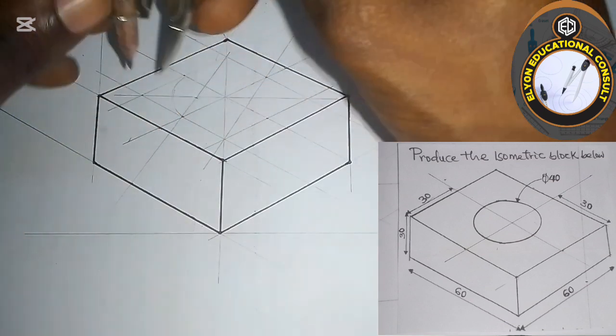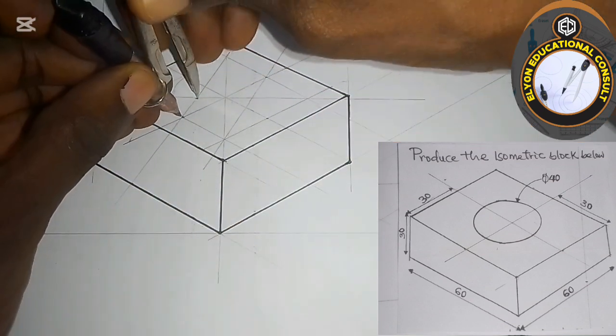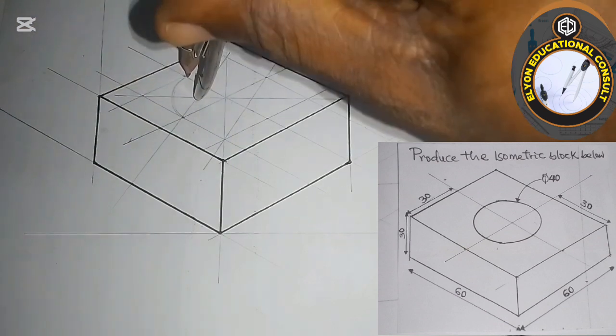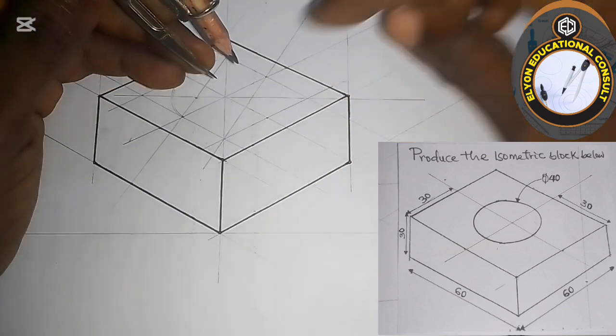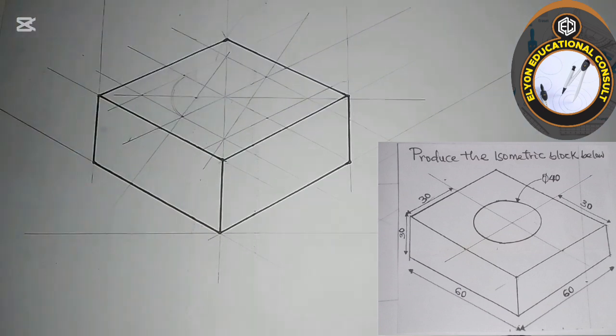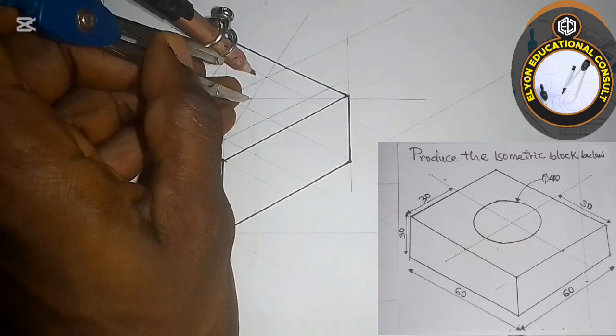Don't worry, I will highlight it later. You have that. Then from this side also I will do the same, from this point where it touches this part.